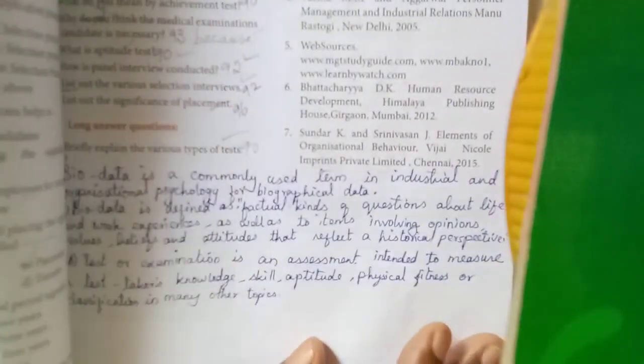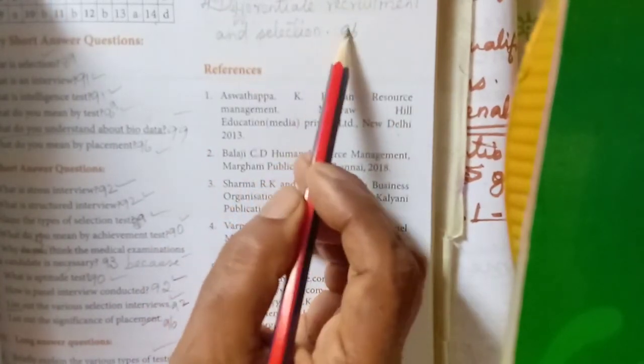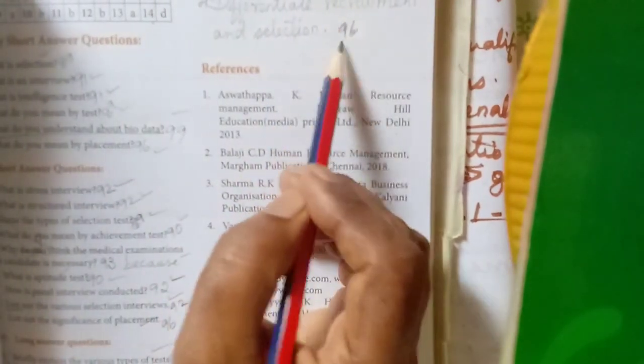Placement. Now, one more question is there. Differentiate recruitment and selection. This question was given in the previous chapter. Now you can include it here. There we have struck it down. Now you write here: differentiate recruitment and selection. That is in page number 96. Here this difference has around 8 points. You select at least 6 points. Okay, and you got it.